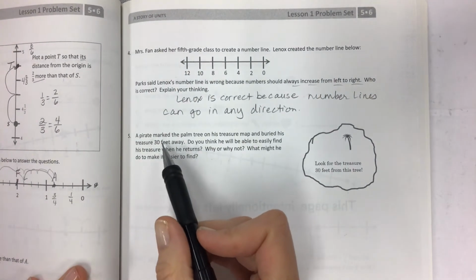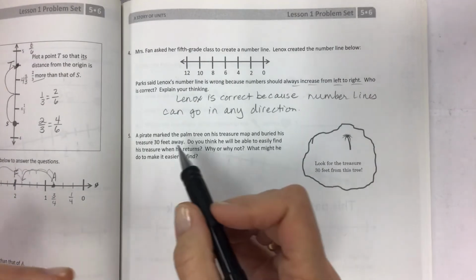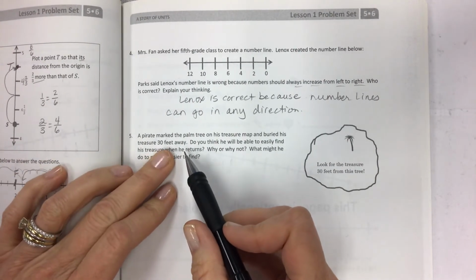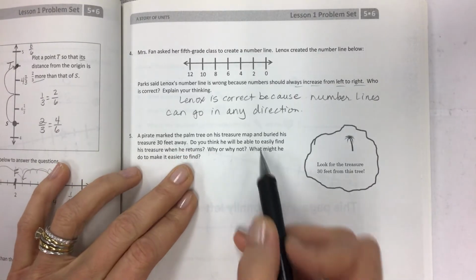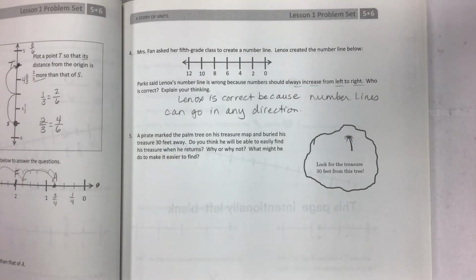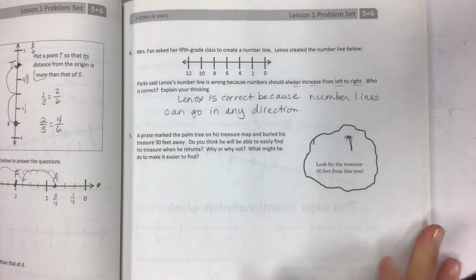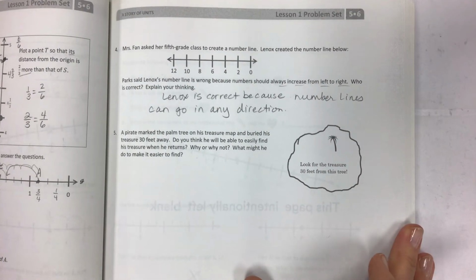Last one, a pirate. Ahoy, matey. A pirate marked the palm tree on his treasure map and buried his treasure 30 feet away. Do you think he will be able to easily find his treasure when he returns? Why or why not? What might he do to make it easier to find? Look for the treasure 30 feet from this tree. Where do you want to start, kids? Where should we start digging?